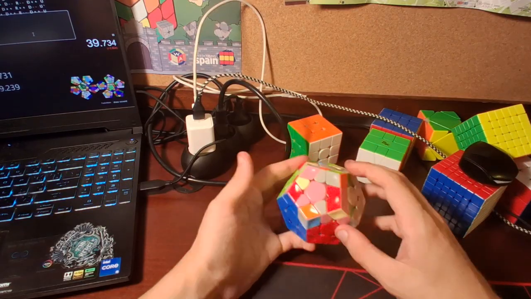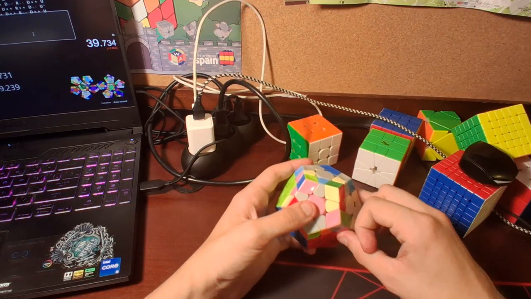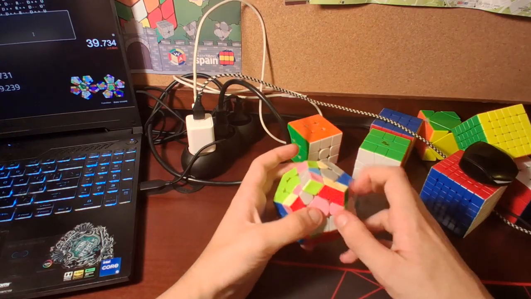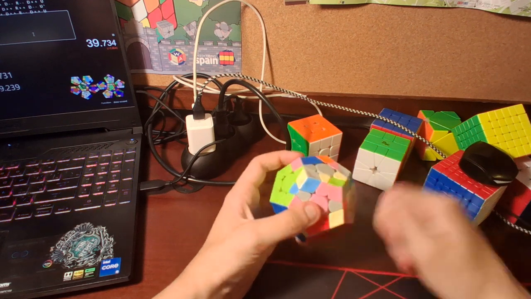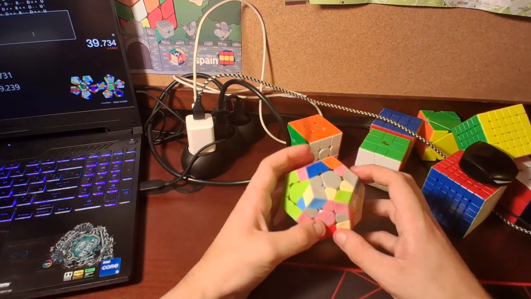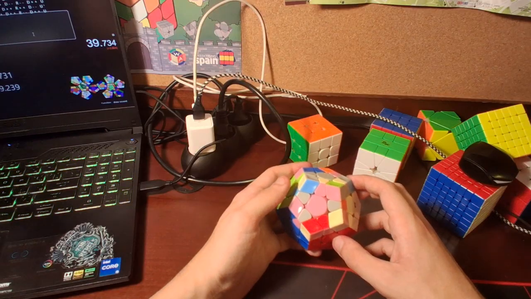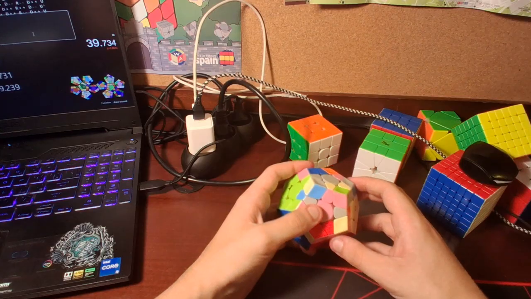and a pair here, and I can do this with F2 U2 prime, and I can insert this either like this or like this, whichever one feels more comfortable to you. Then I can do a funny, but I don't think I'm gonna do that.